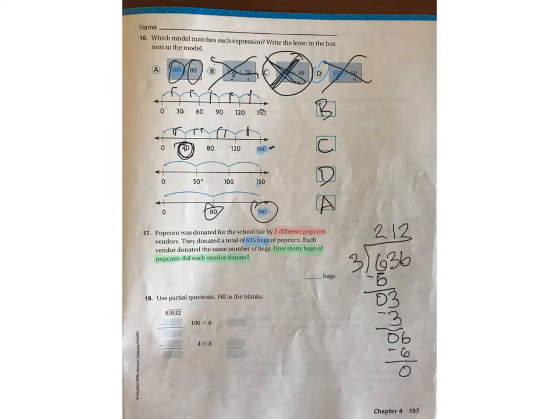So, how many bags of popcorn did each vendor donate? Each vendor donated 212 bags of popcorn. It's pretty good. Now, we can check our answer by multiplying 212 times 3, which is always a good thing to do. So let's go ahead and do that, and I'll erase it so I can have room to work on number 18. But let's test it.